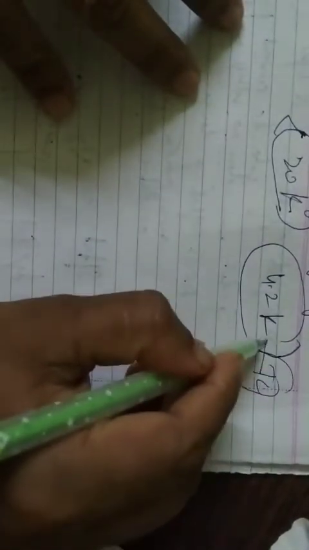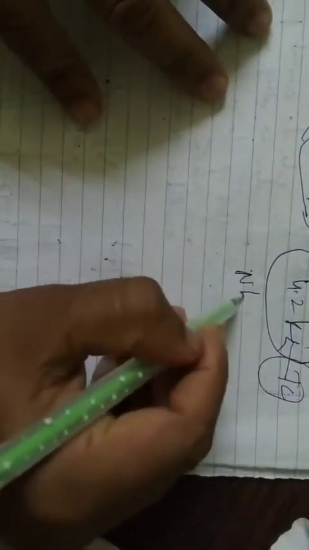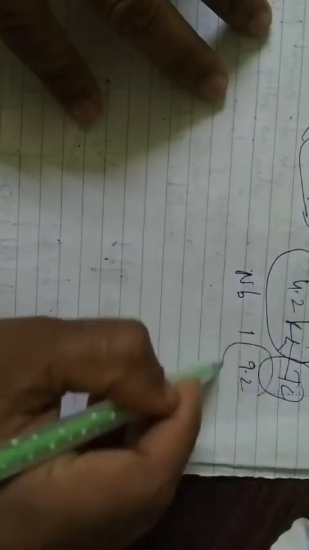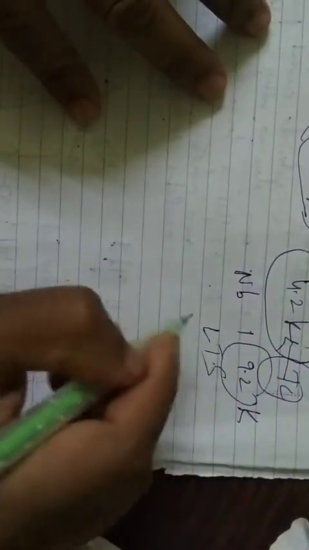Because so far, what we have learned is that superconductors work below 20 kelvin. For mercury, the critical temperature TC was 4.2 kelvin. Similarly for niobium, the TC is about 9.2 kelvin. See here, these are all low temperature superconductors, but this is very costly.